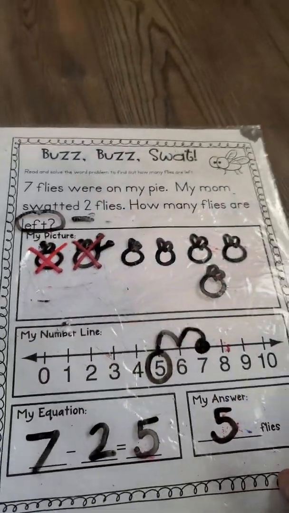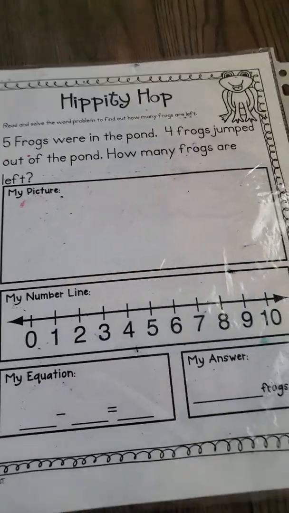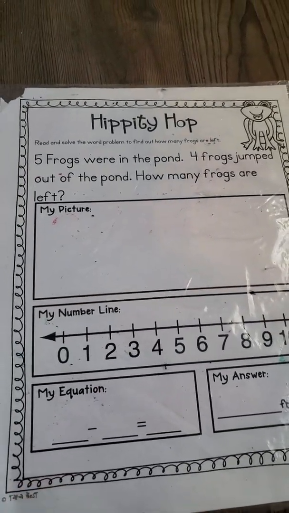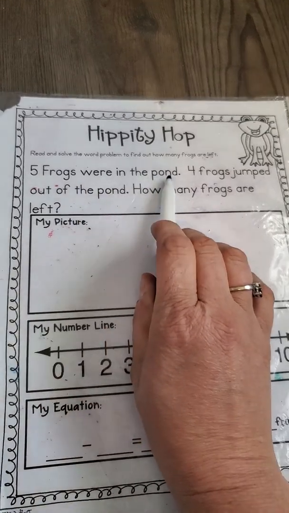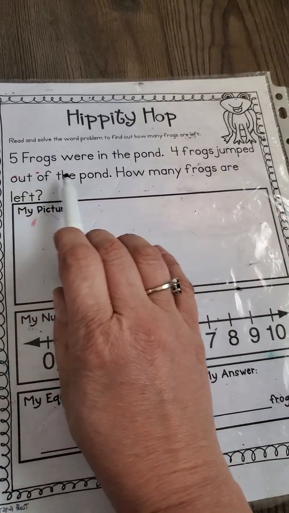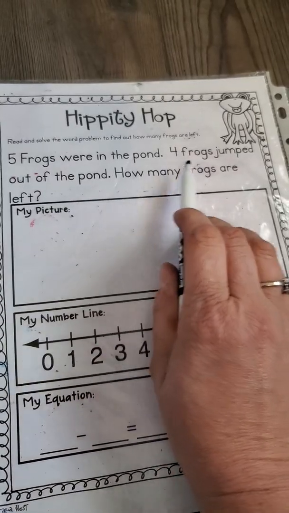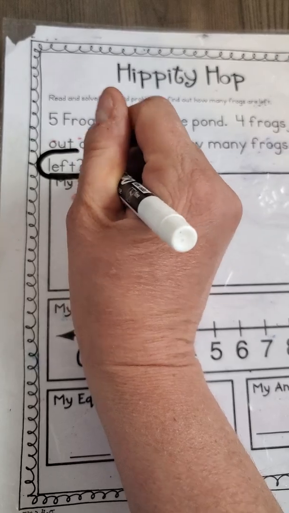Good job. Now let's move these counters out of the way and let's flip our paper over and let's do the hippity hop story and let's find out if we're going to add or subtract with this. It says 5 frogs were in the pond. 4 frogs jumped out of the pond. How many frogs are left? Oh, here's that word left again. That means we know we're going to subtract.